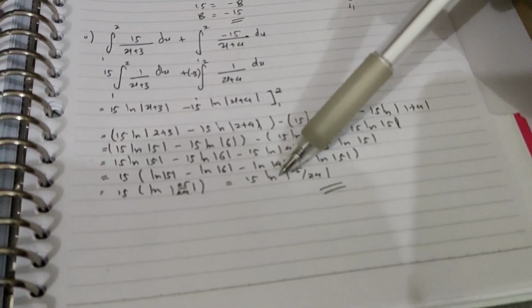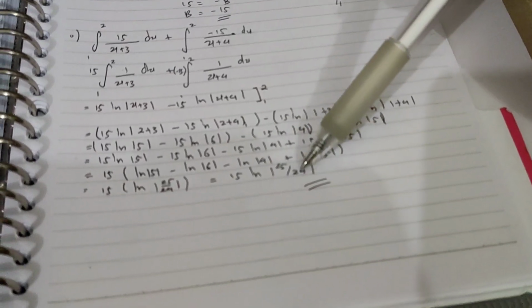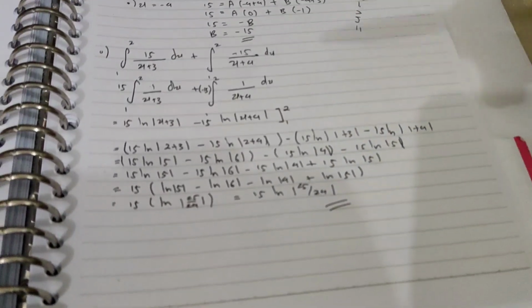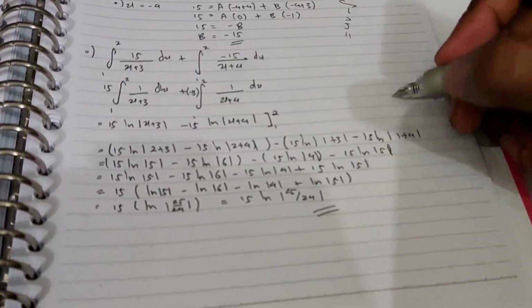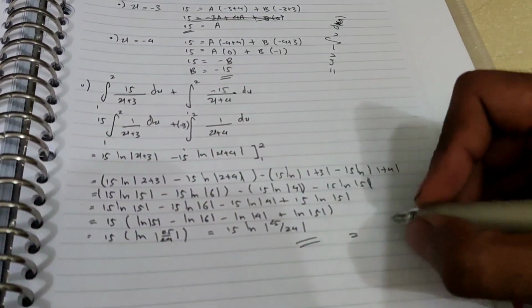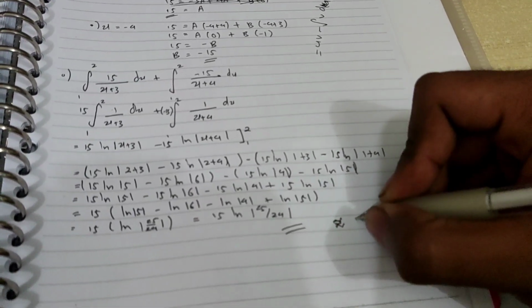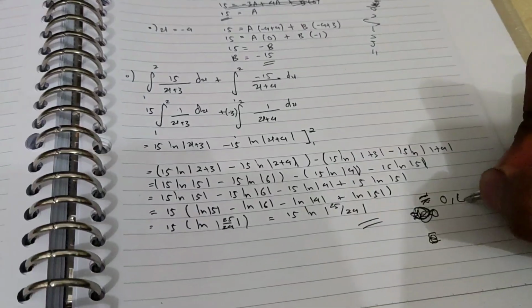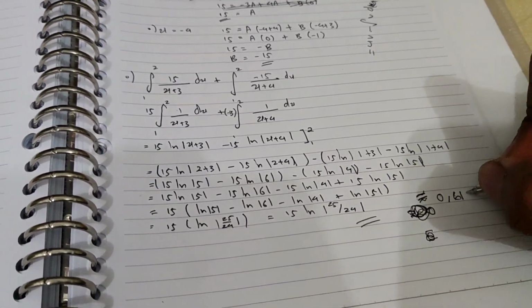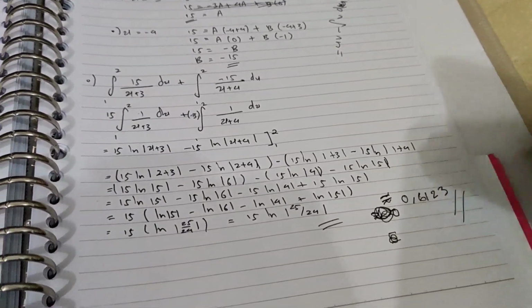It's equal to 15 natural log of 25 over 24, or because it's a definite integral, we have the value approximately of 0.6123. Okay, this was the final answer.